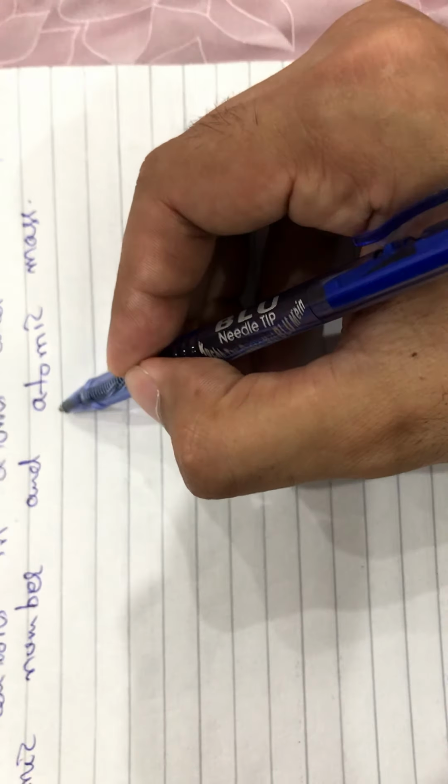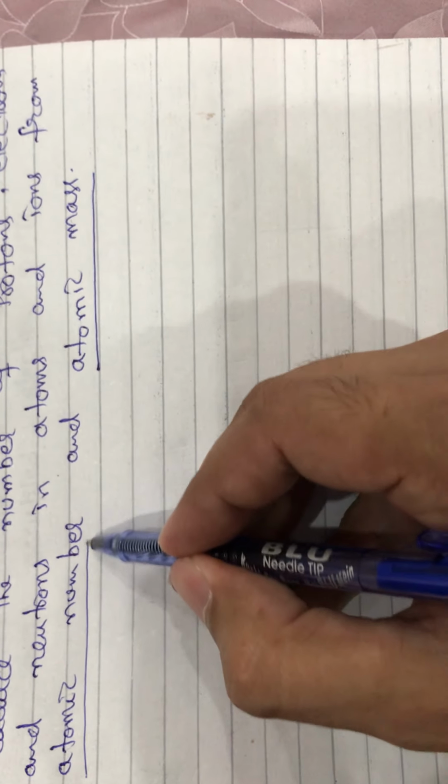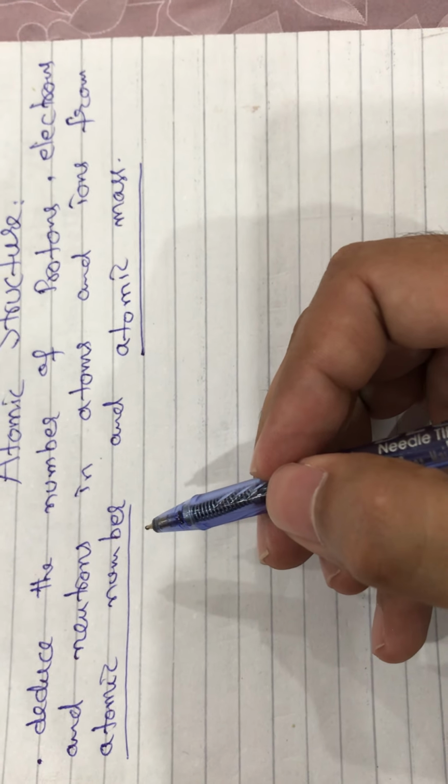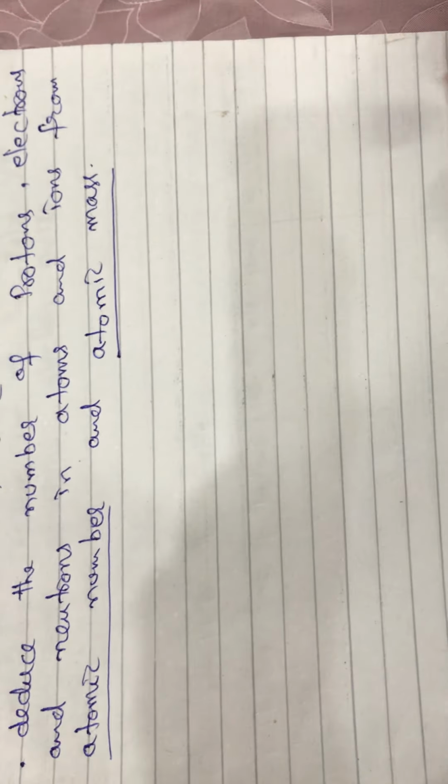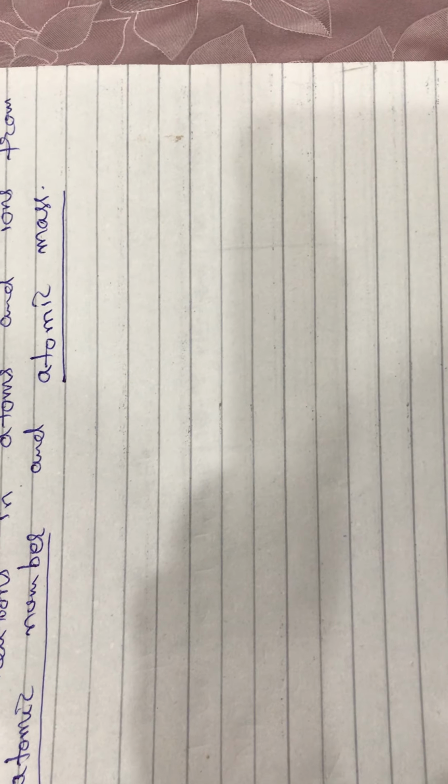As you all know, atomic mass is known as the nucleon number and atomic number is known as the proton number. I will start my lesson from the previous lessons. You may say a recap or a quick refresher.